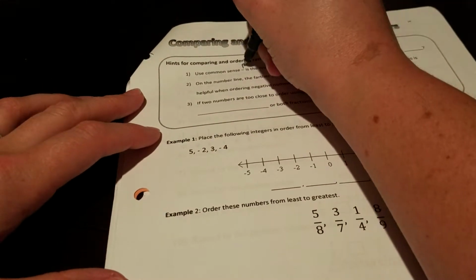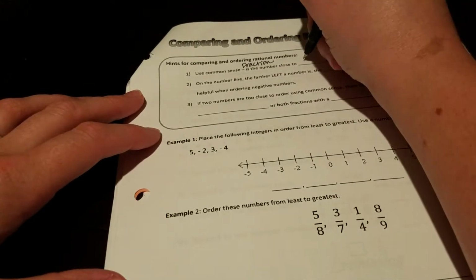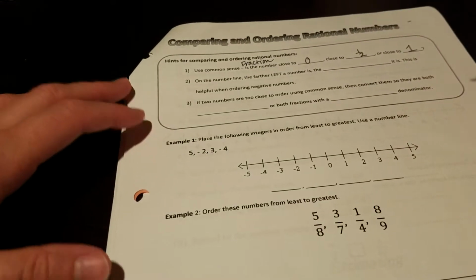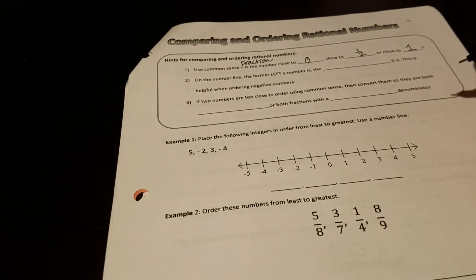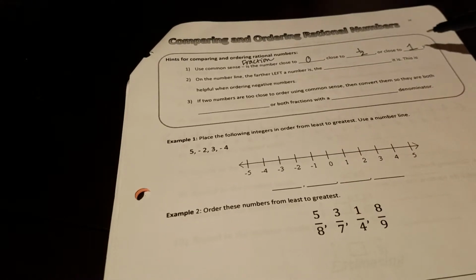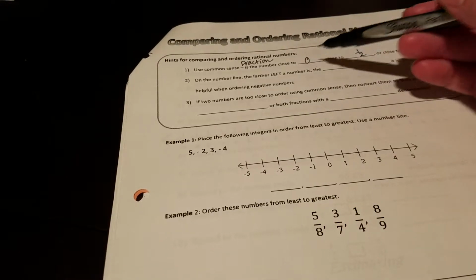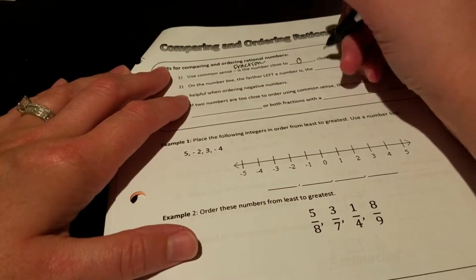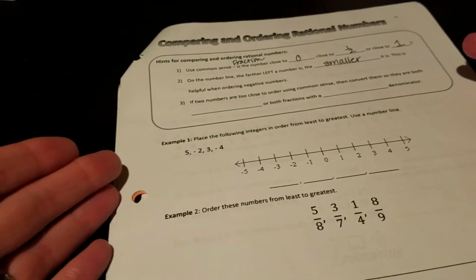If we're talking about a fraction, you're kind of thinking to yourself, is the number close to 0, 1/2, or 1 whole? And we've kind of talked about estimating with 1/2 and trying to see, is that going to get us closer to 1, or is it going to be less than 1/2 and be closer to 0? On the number line, the farther left a number is, the smaller it is. So as we go left down the number line, numbers are getting smaller.